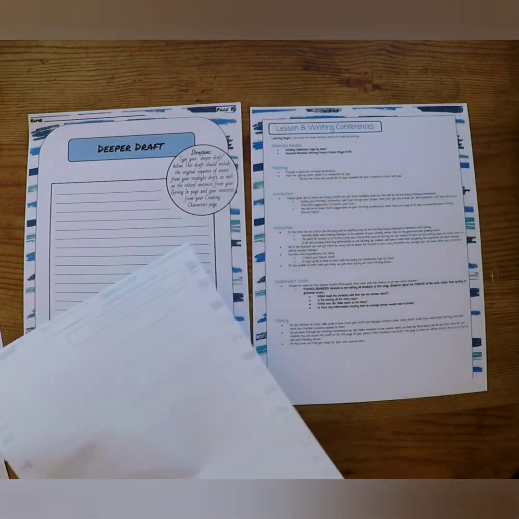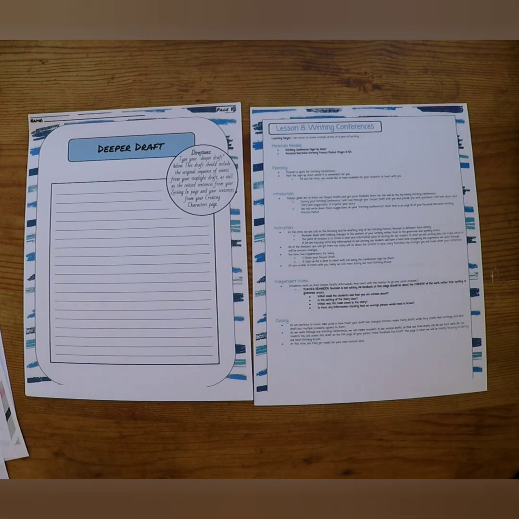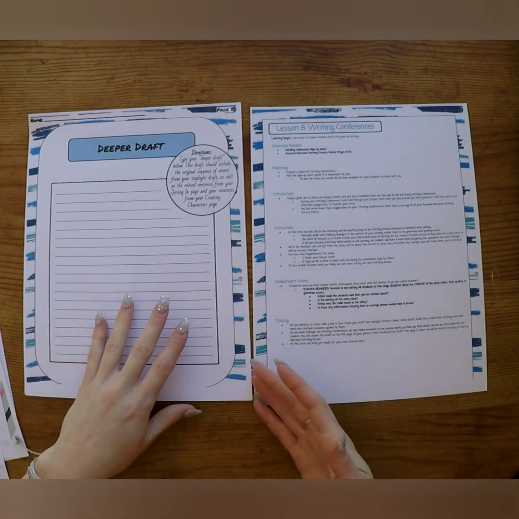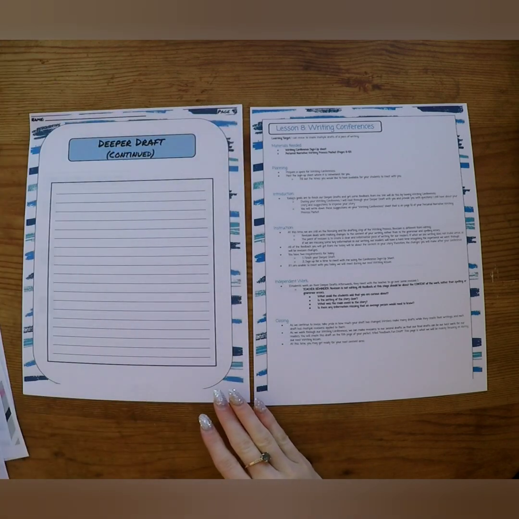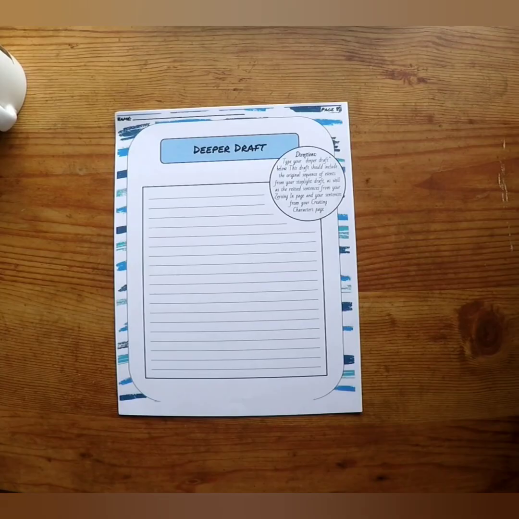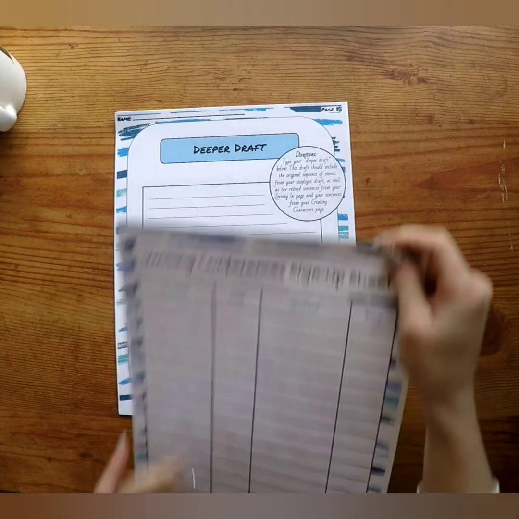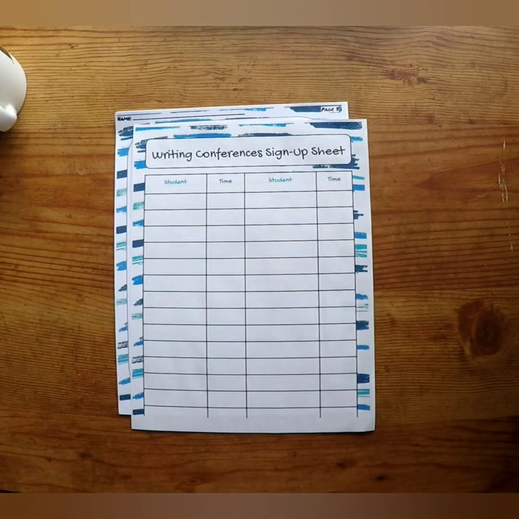Lesson 8 is going to be writing conferences. This is going to take at least a day, if not 2, if not 3, depending on your class size and the time that students are taking to do that. For these writing conferences, we really want to focus on the content that the students provide rather than working on any grammar errors or spelling errors. So you are going to be provided with this writing conference sign-up sheet that you can use. You can choose how to use this.